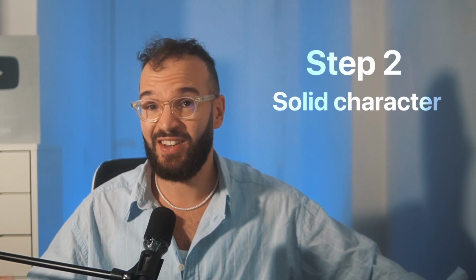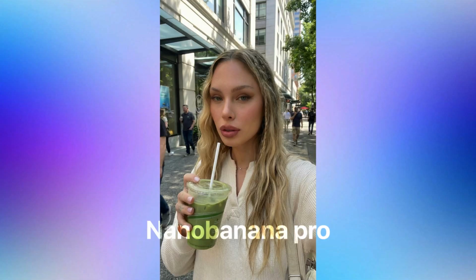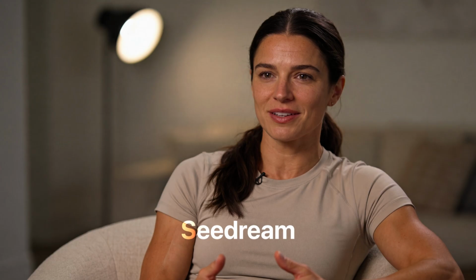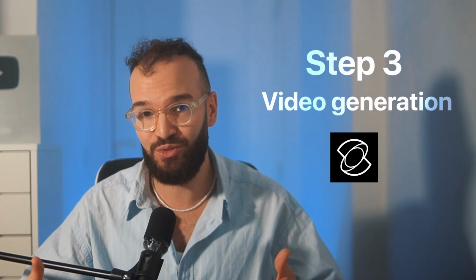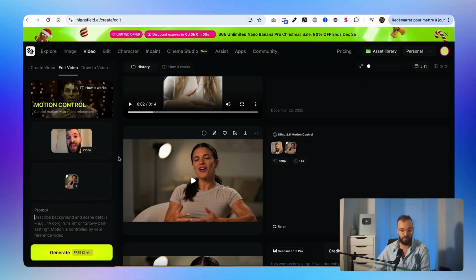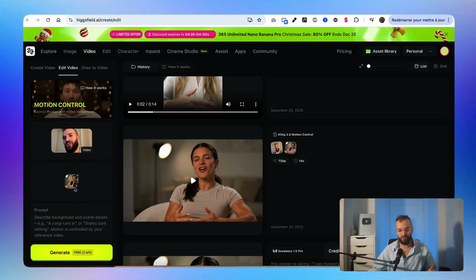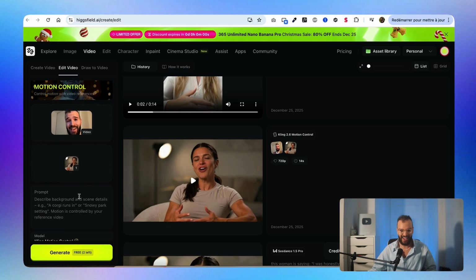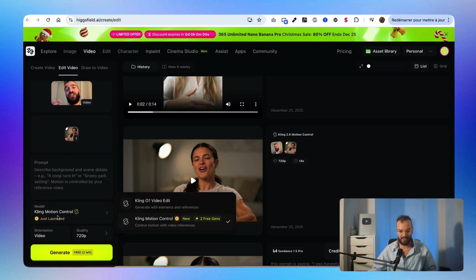And then the second step was basically the same one as the first workflow. So having a character that could be solid. So I used the same character as before using Nano Banana and Seedream. And the third step was bringing everything together into Kling. So in Higgsfield, it was pretty simple. I just added my video here and the photo of the scene that I wanted to act in. And I didn't add any prompt actually. And then I selected Kling motion control.